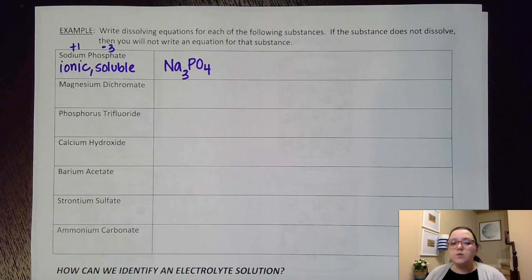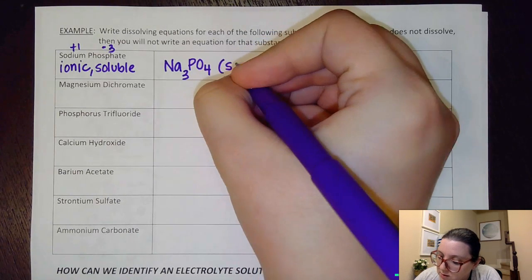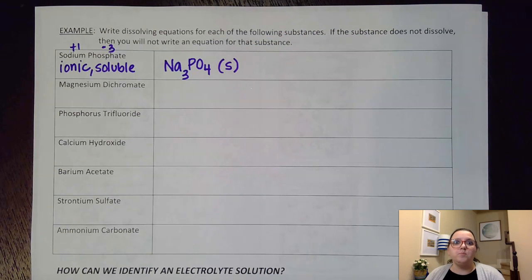Now something else we can do on a dissolving equation for an ionic is that we know most ionics, before I put them into water, would be in the solid state at room conditions. Remember, they have bonds versus forces that are holding them together.